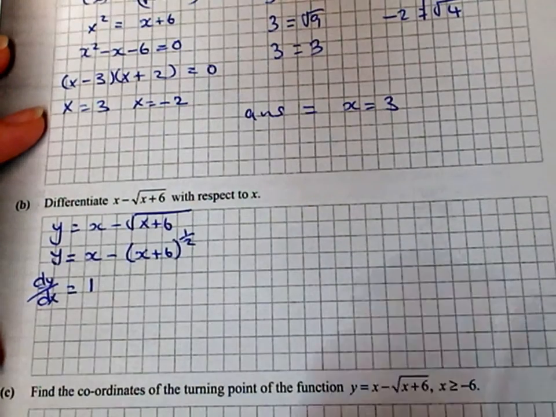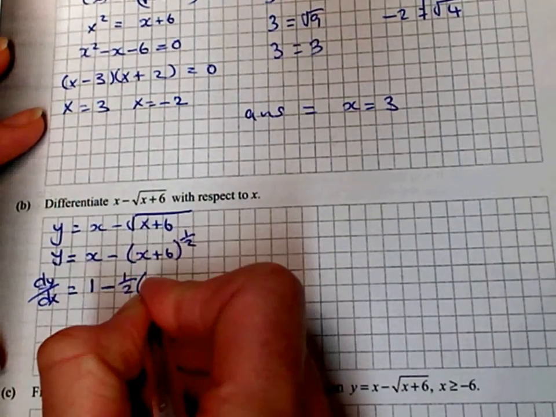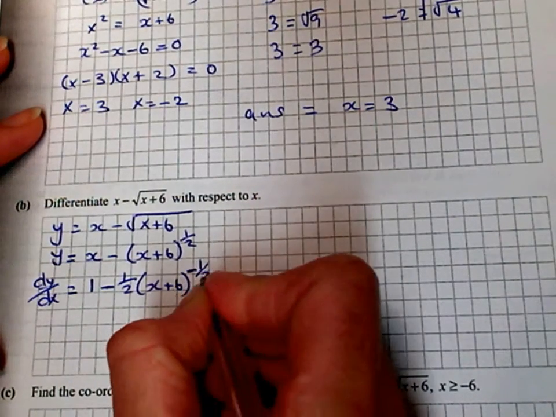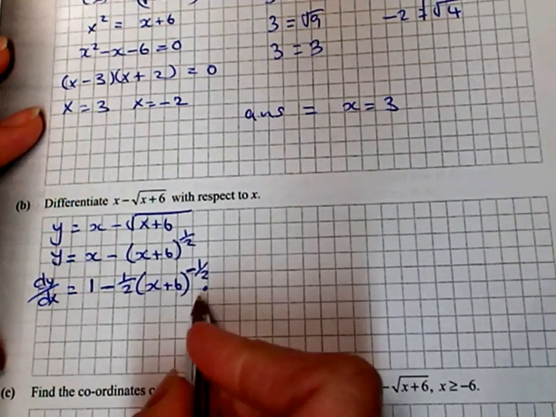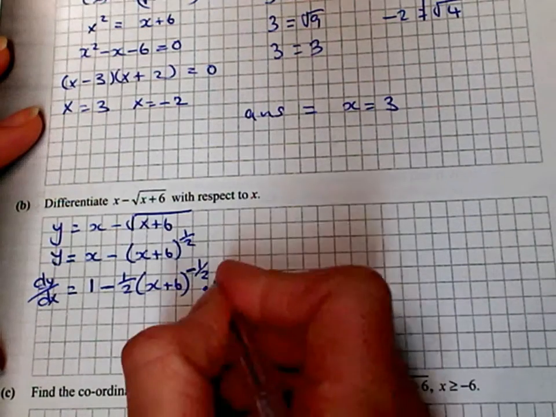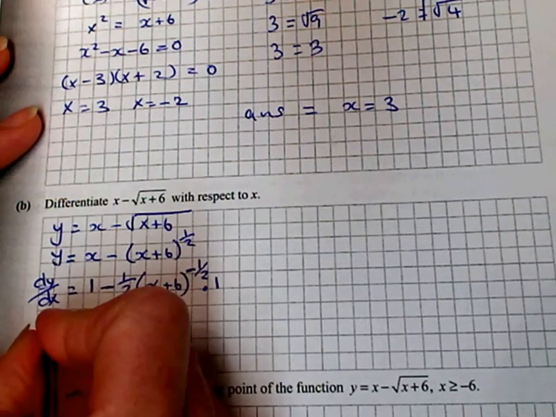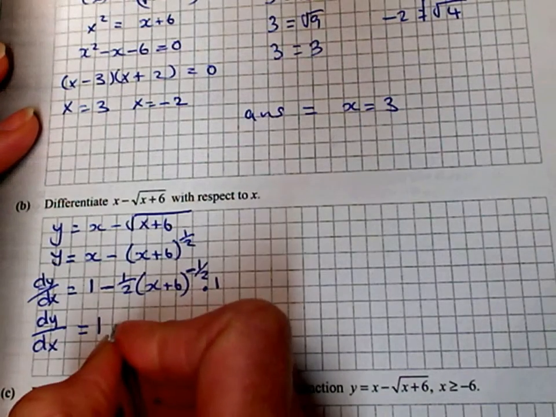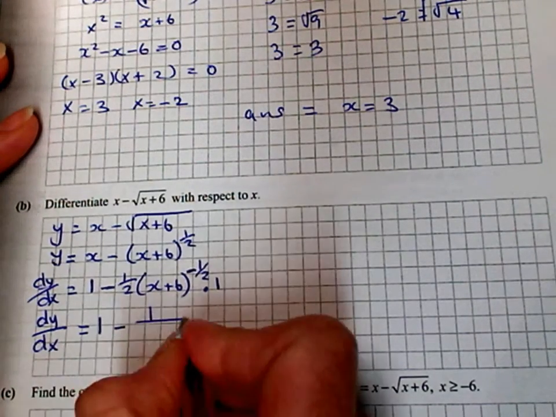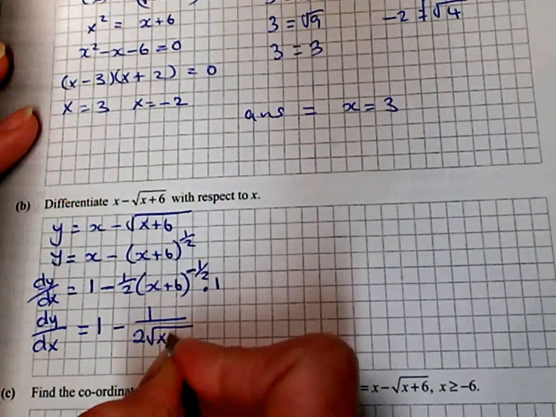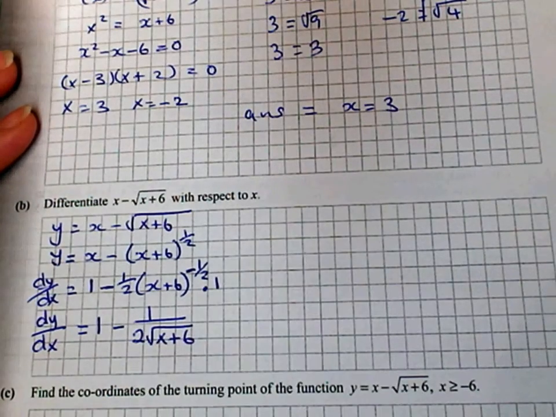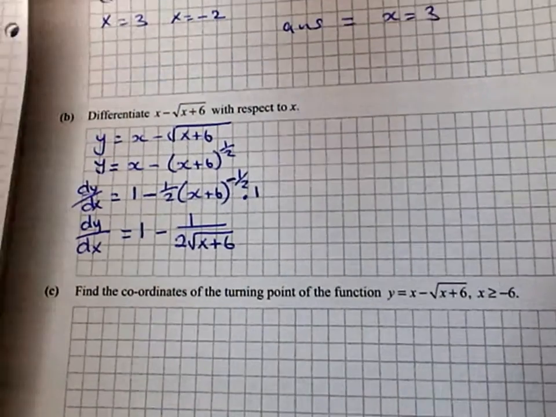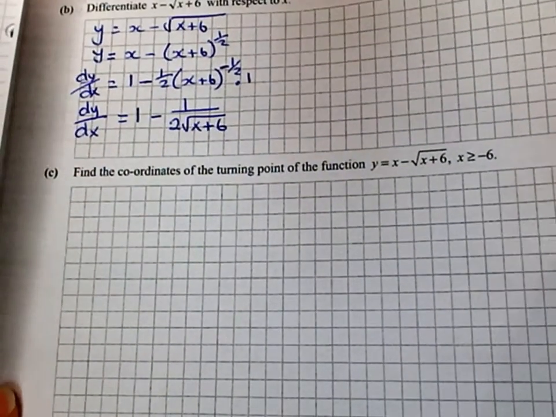So it's going to be minus a half by x plus 6 to the power of a half minus 1, which is minus a half, by differentiate what's inside the bracket. So differentiate x, you get 1, differentiate 6, you get nothing. So dy/dx is equal to 1 minus 1 all over 2 the square root of x plus 6. And part C of the question continues on, and it asks you to find the turning points.